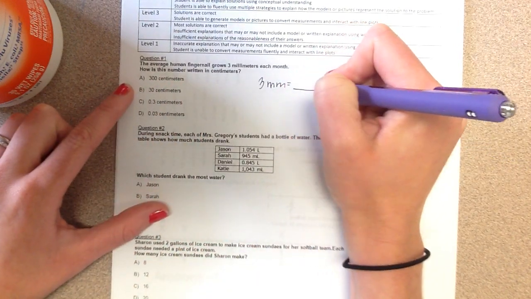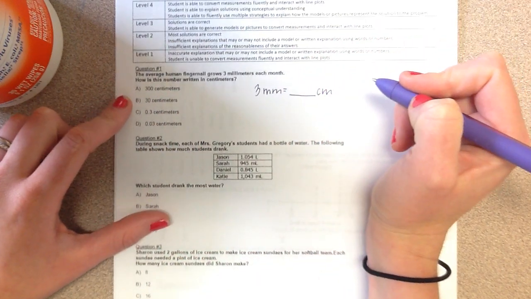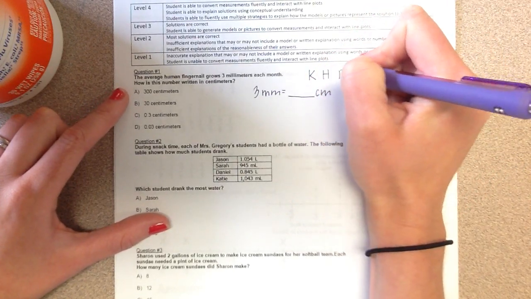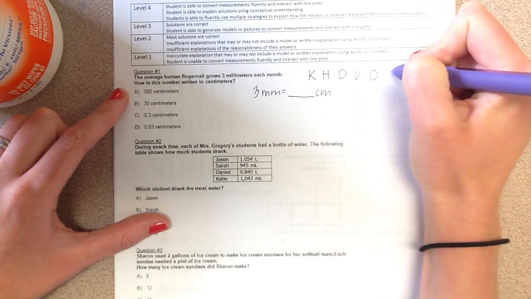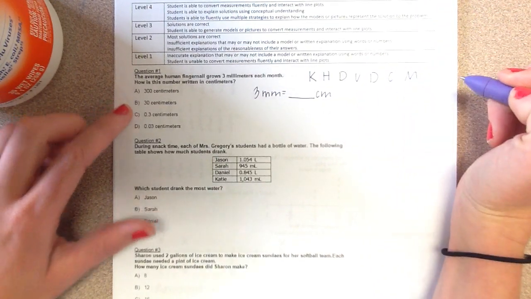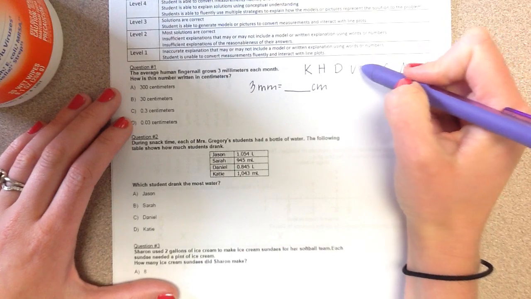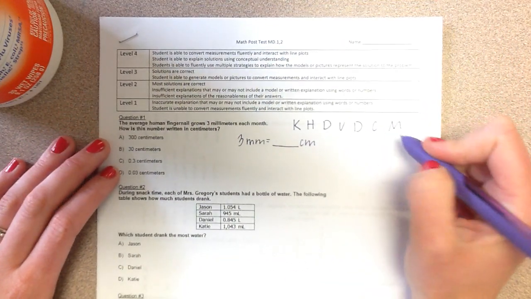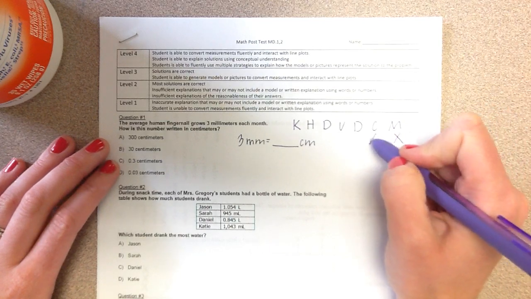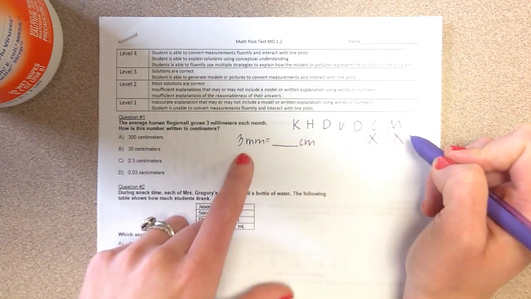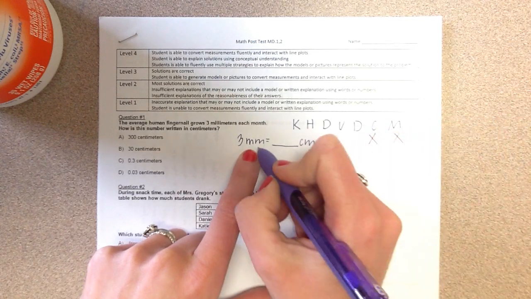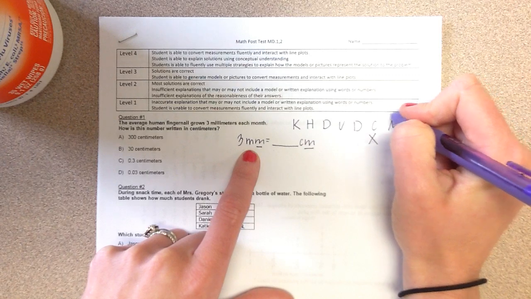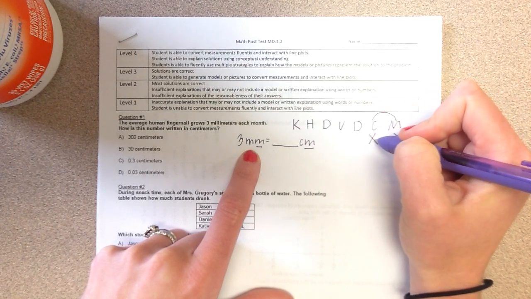So 3 millimeters equals blank centimeters. If you do King Henry died unexpectedly drinking chocolate milk, we know here the U stands for unit. You're here and you're going to here. M stands for milli, and because we are using meters, that's what the unit's in. So I'm going from here to here. The C stands for centi.